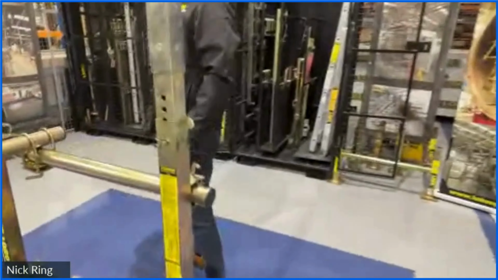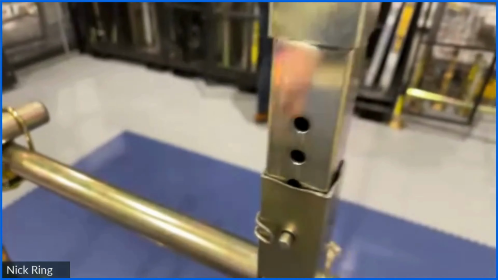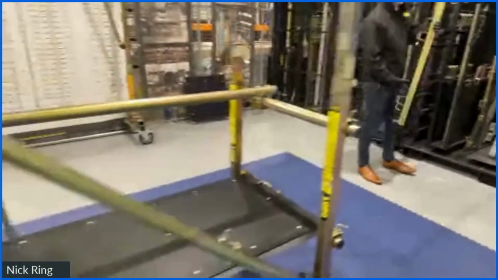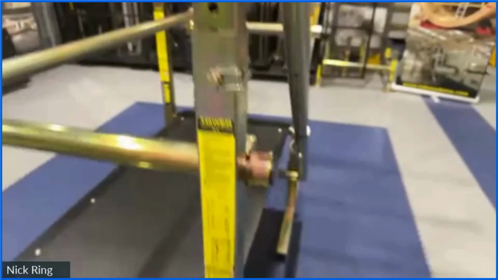And you'll see that Nick has set that to be 2 holes showing. And that's the same as my side. And that's because we're on level ground.